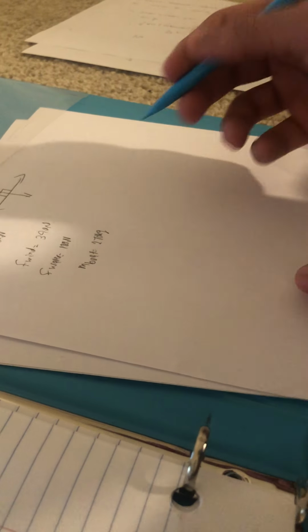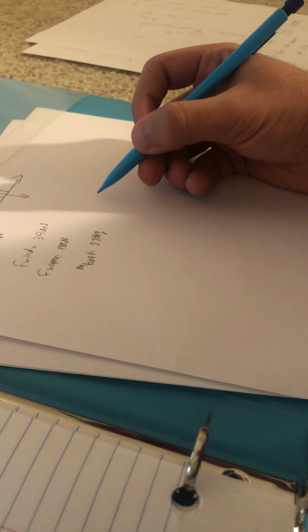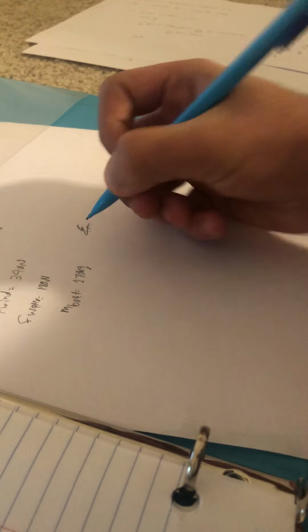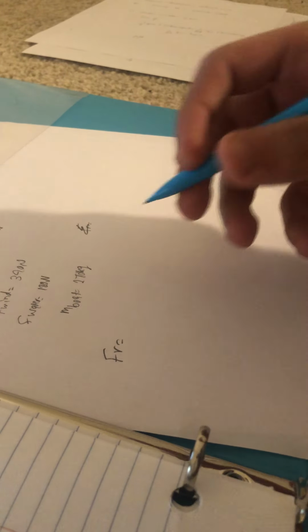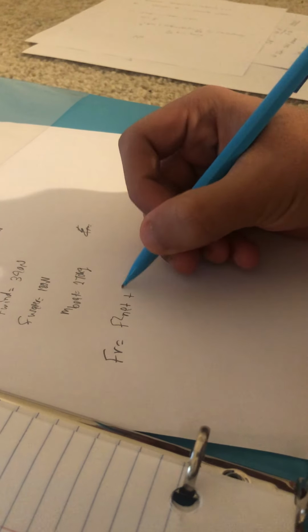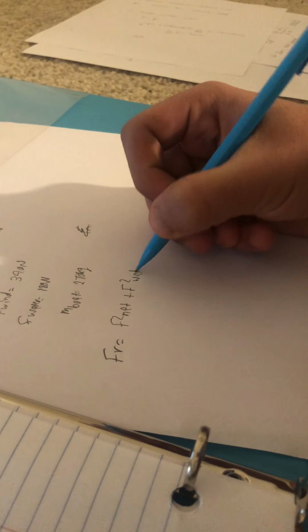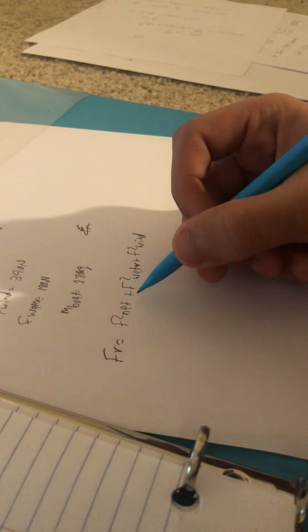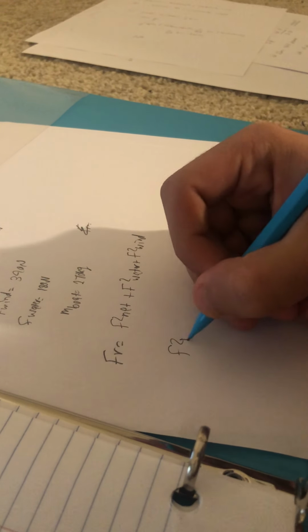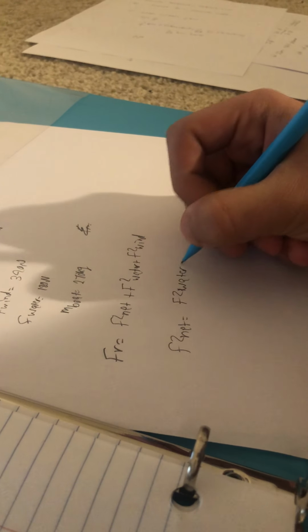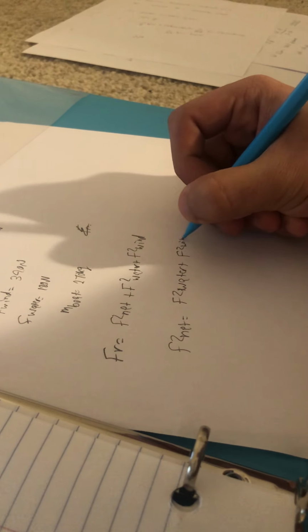So it's pretty easy. We're going to have to calculate the net force. Let's just call it FR. FR squared equals F squared wind plus F squared water. We're going to have to square them all.